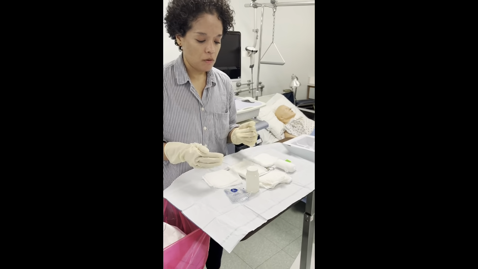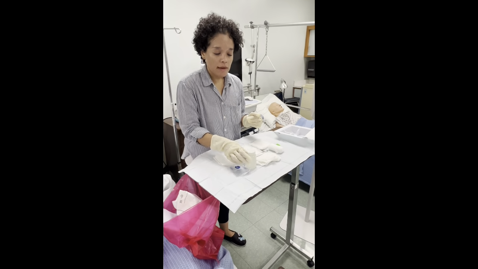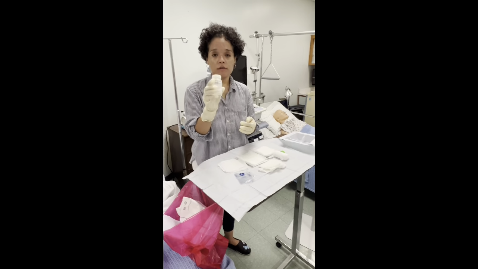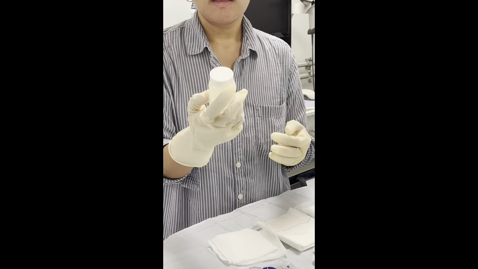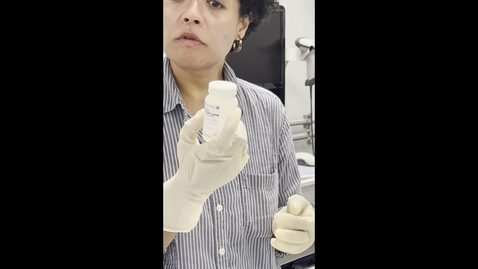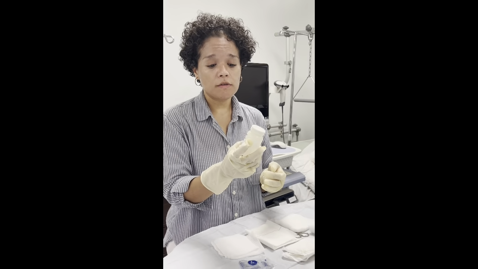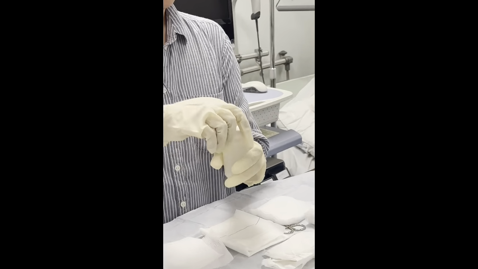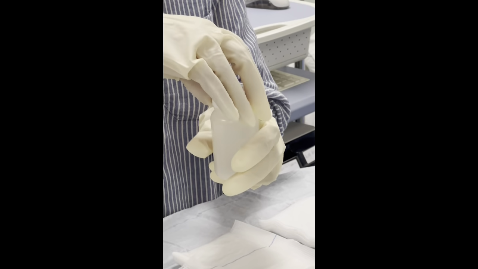Okay, so now we're going to pour the solution. So I have here the solution that we are going to be using. This was also mentioned in the physician's order that we would be using the normal saline, which is sodium chloride, 0.9%. Now be mindful as you are opening the solution. Is there anything else you should be observing?